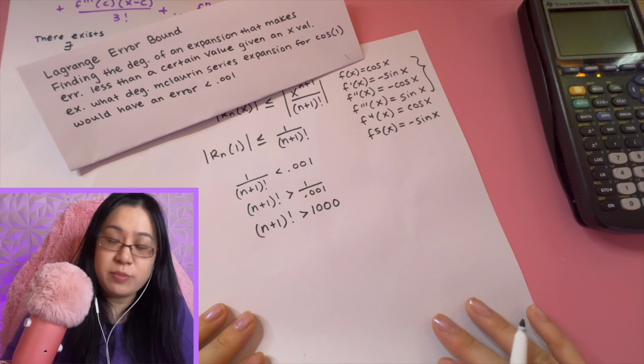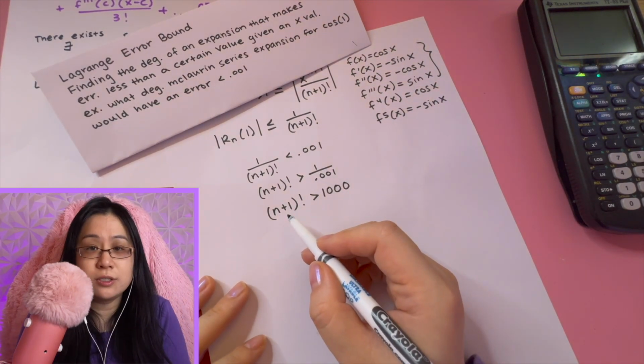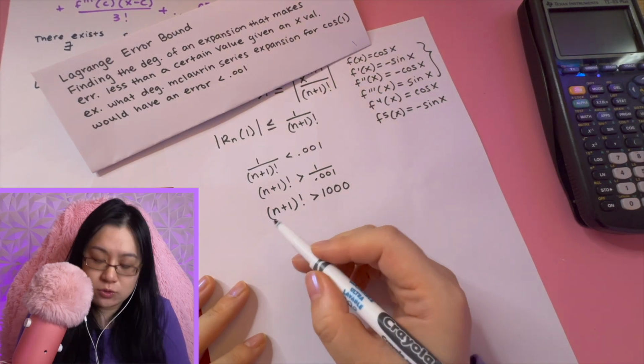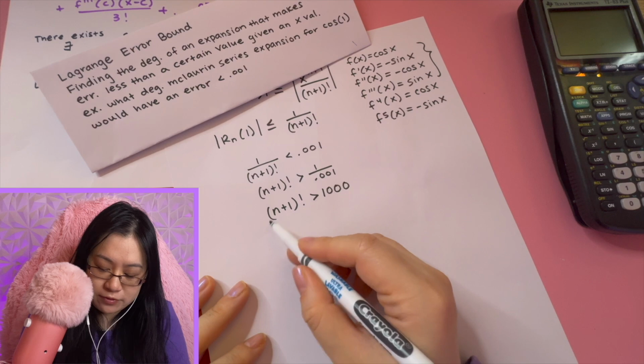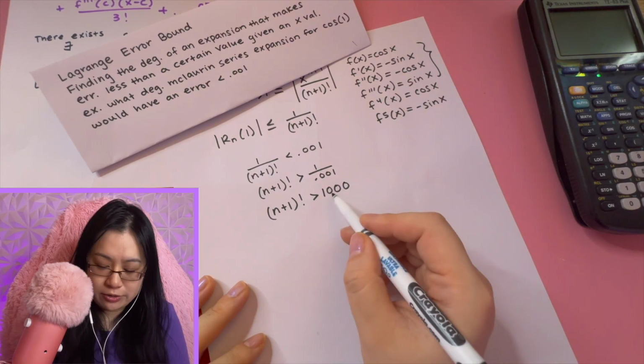So just off the top of my head, 5 factorial is 120. 6 factorial is 6 times that, which is 720. And so then 7 factorial is surely greater than 1,000, right?